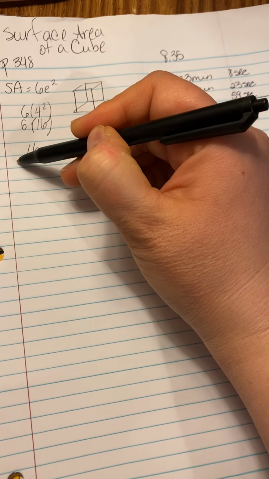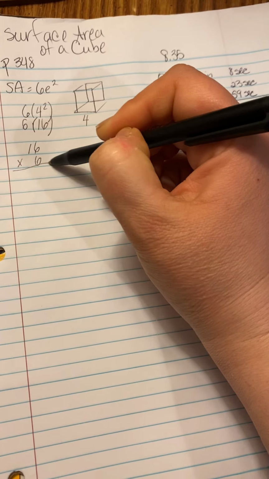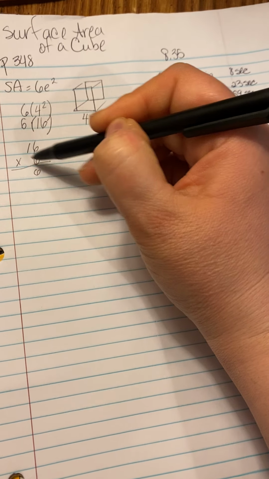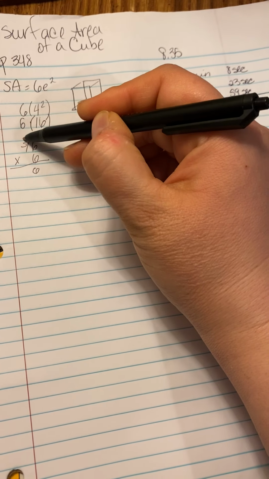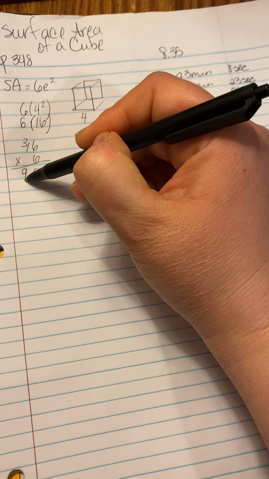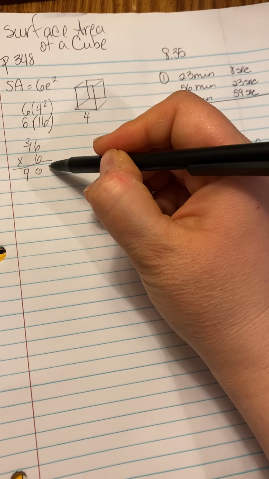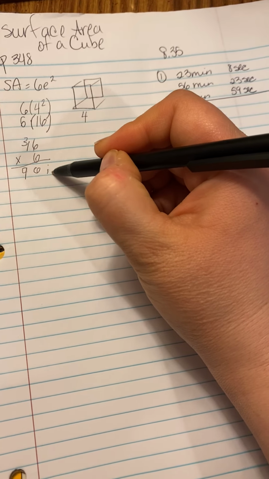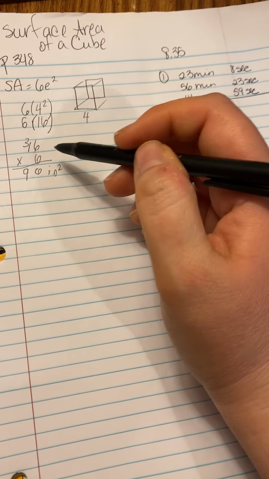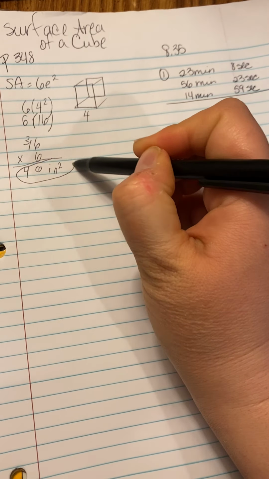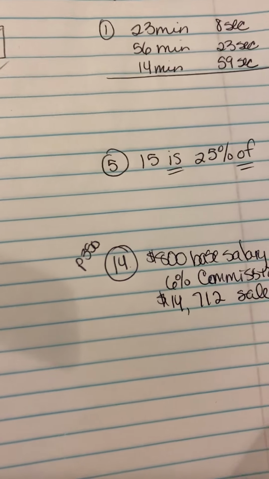If you don't know that off the top of your head, let's work it out. 6 times 6 is 36. Carry the 3, 6, 7, 8, 9. So 96, whatever unit it's in, inches squared. Okay? So pretty easy. Let's take a look over here.